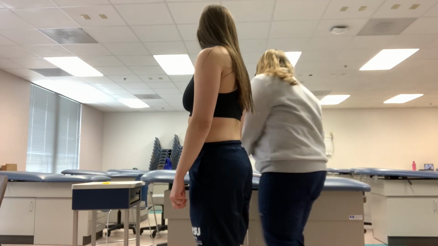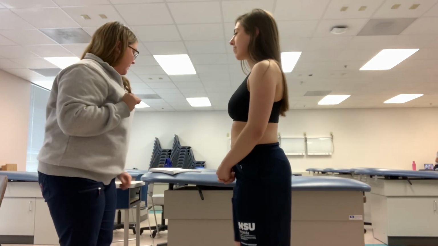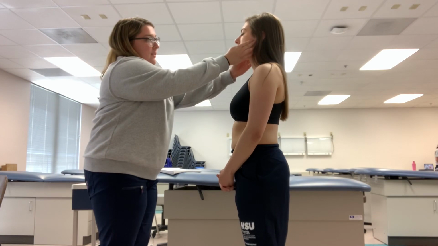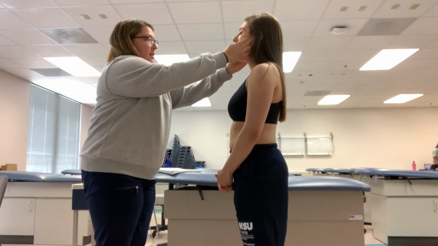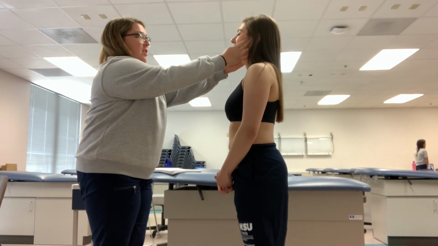And now I'm going to test the TMJ. So I will now inspect. Okay. I'm going to palpate. So open and close your mouth. Side to side. Okay, and stick your chin out. And back. So protraction and retraction.